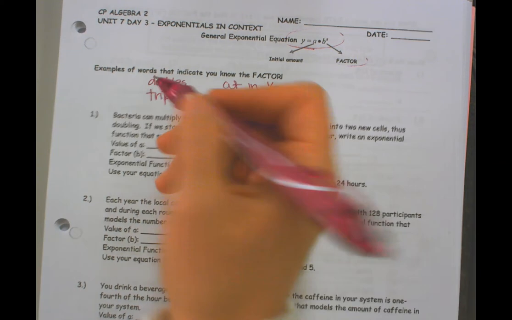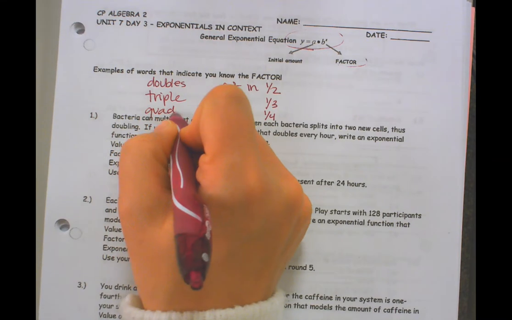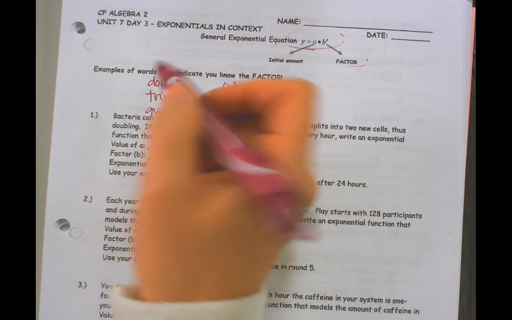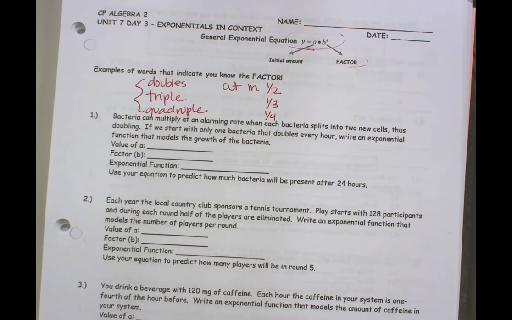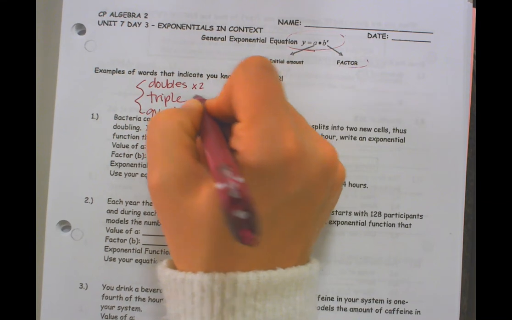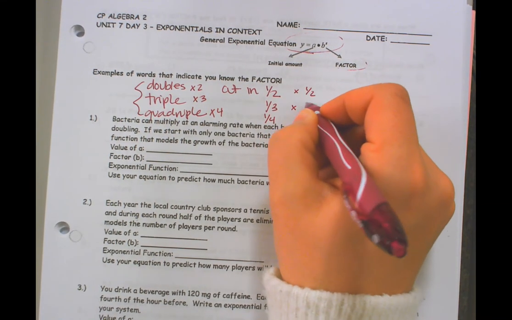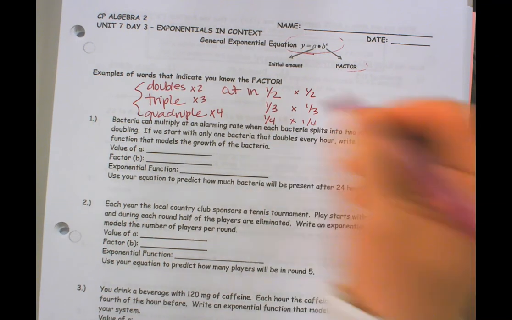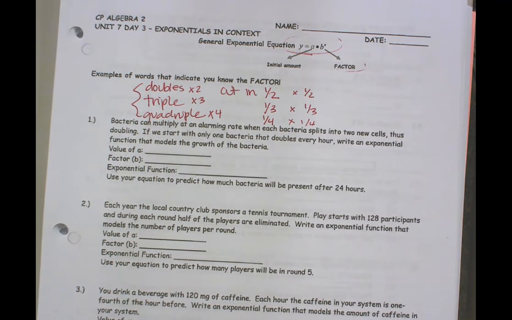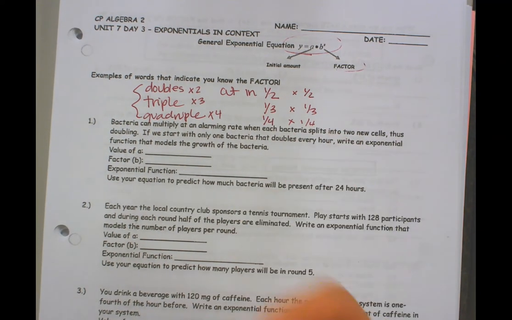So double, you could even go quadruple. But all of these are like you're increasing by 2, by 3, by 4, and then this is cutting in half, so you're multiplying by a half, a third, a fourth. All of these represent a factor, which would be what represents that B value.